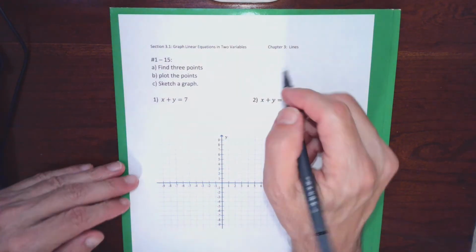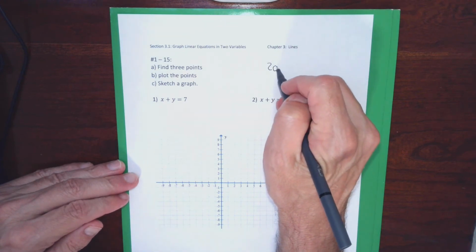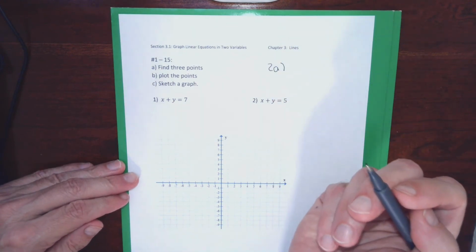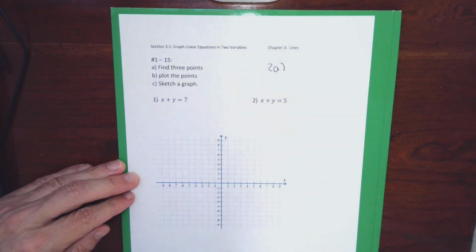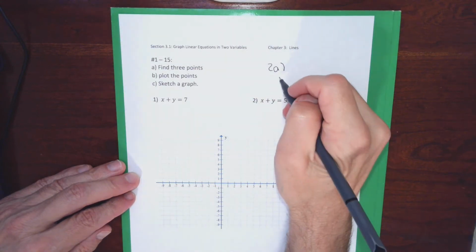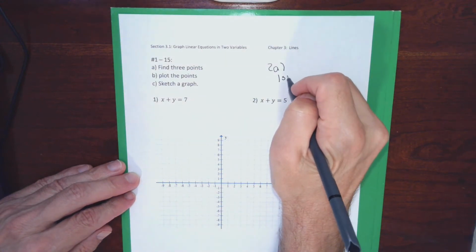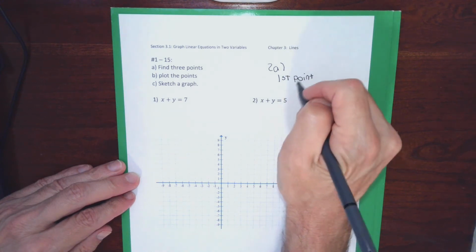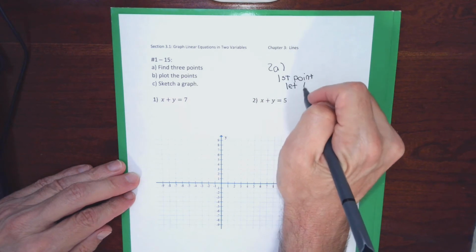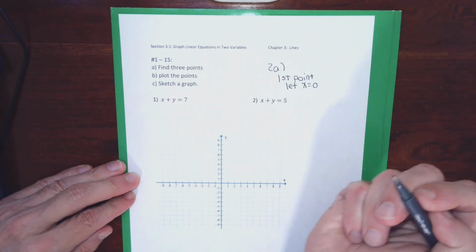So for part A of number 2, I need to find 3 points on the graph, and the way I find points is I pull a number out of the hat and I plug it in for either x or I plug it in for y. When I'm getting started and I can't really predict what's going to happen, if an equation is written in general form, I like to, unless it's going to introduce a fraction, for my first point, I'm going to let x equal 0 and solve for y.